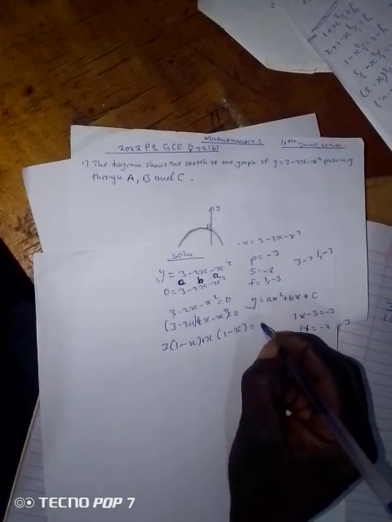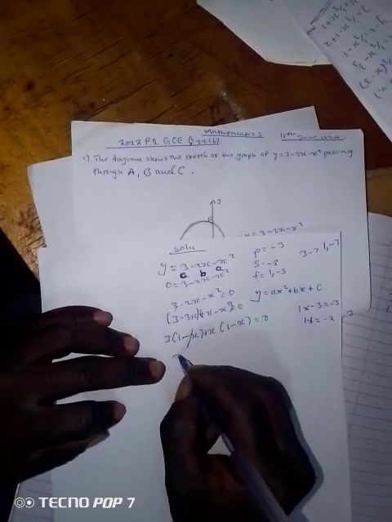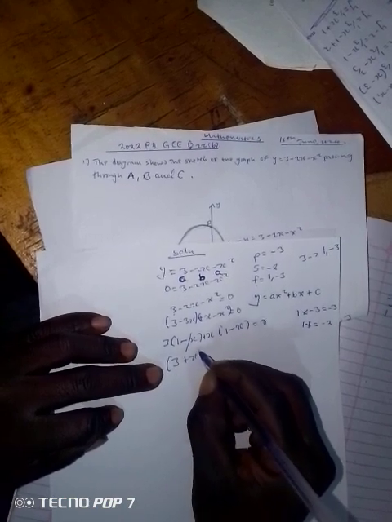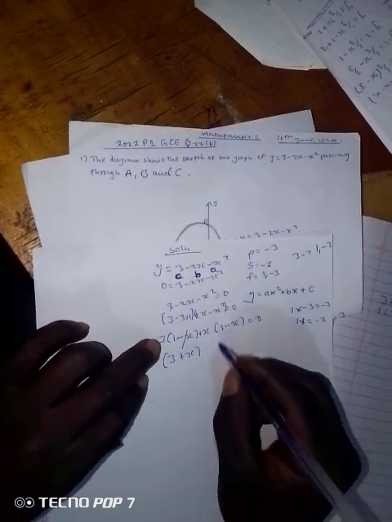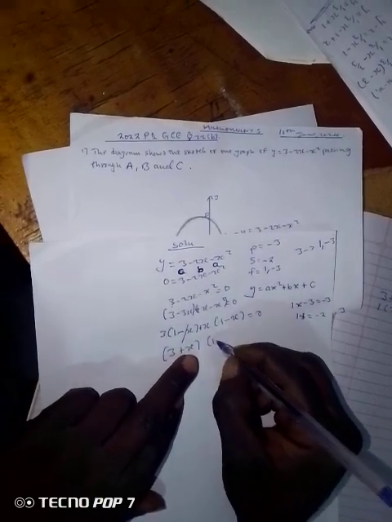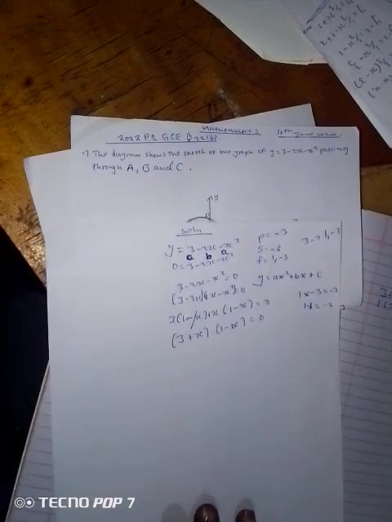Since these two brackets are common, you remain with 3 plus x in one bracket, and 1 minus x in the other, which is equal to 0.